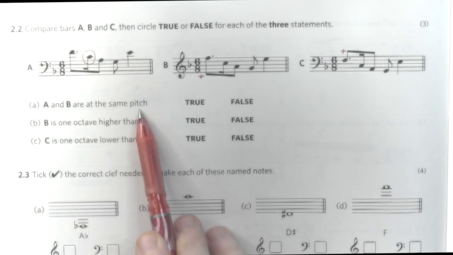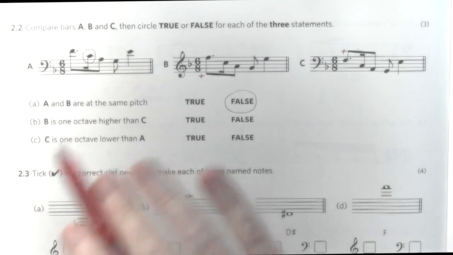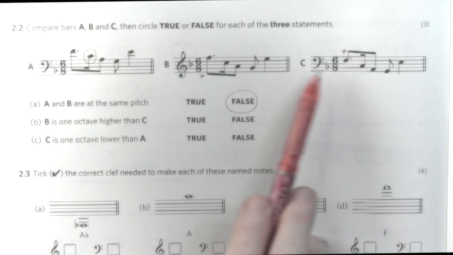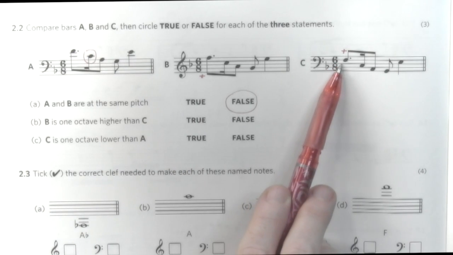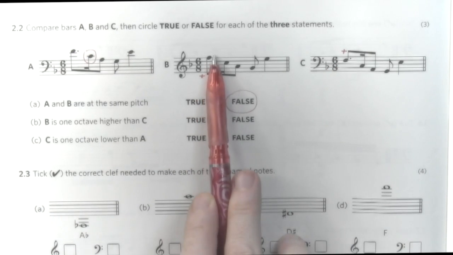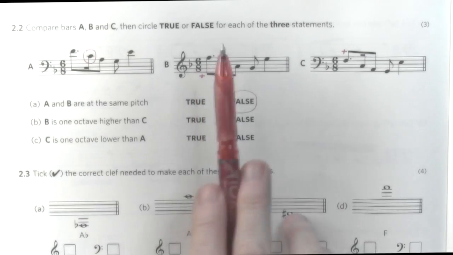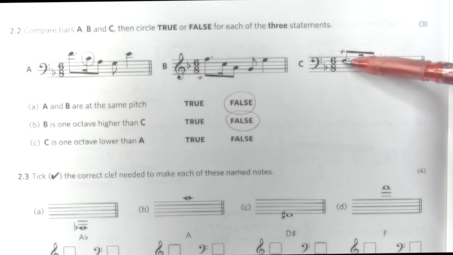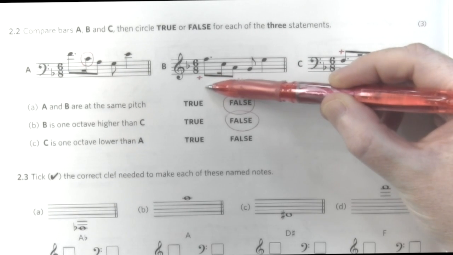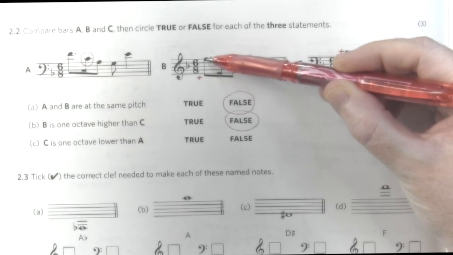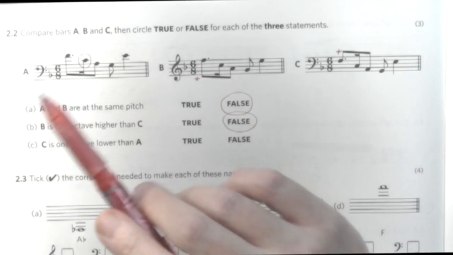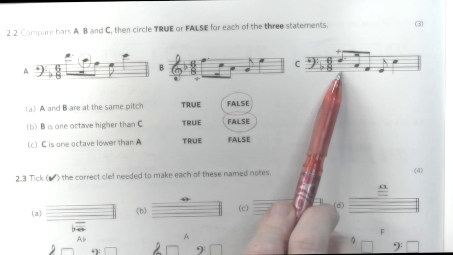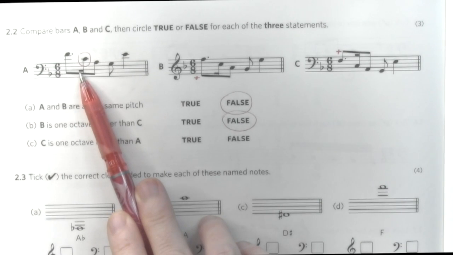So this is false. A and B are the same pitch, none of them. B is 1 octave higher than C. Now this one is below middle C, so this is also more than 1 octave above middle C, so it is also false. This note here is down here, so we have 1 and 2 octaves. They say 1 octave, so false. C is 1 octave lower than A.